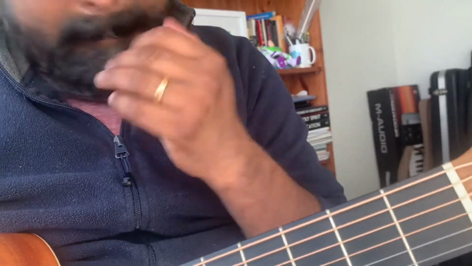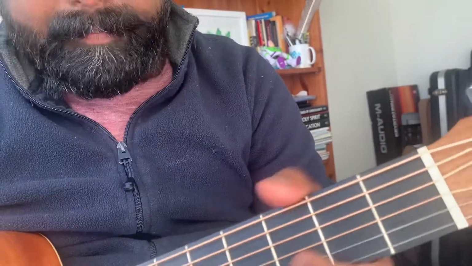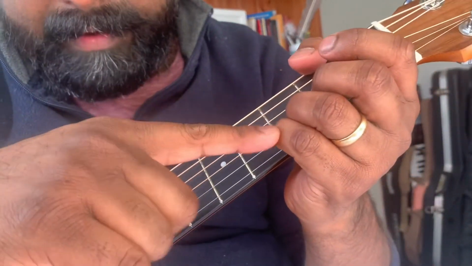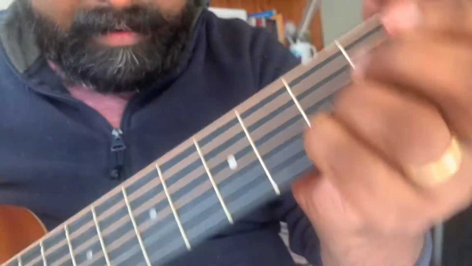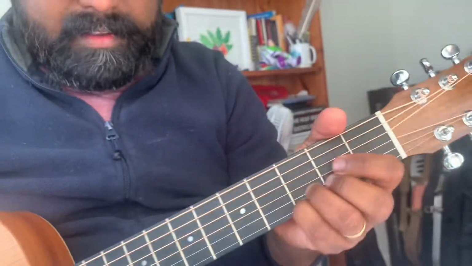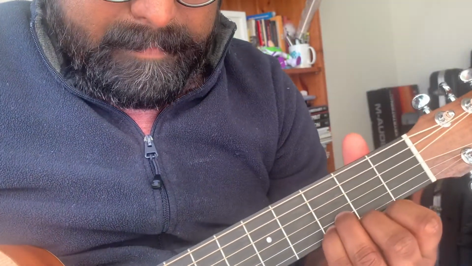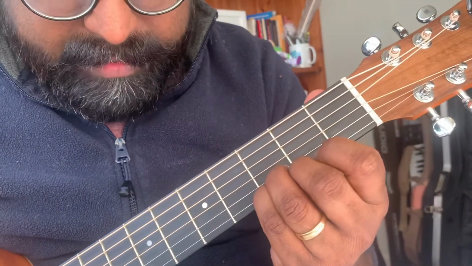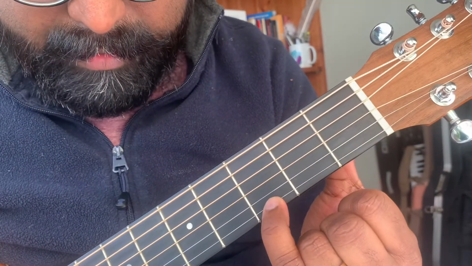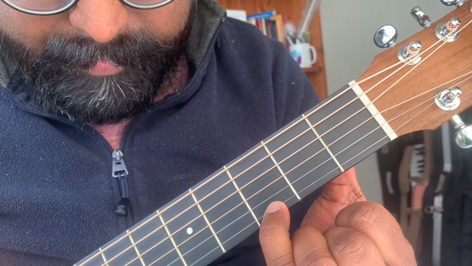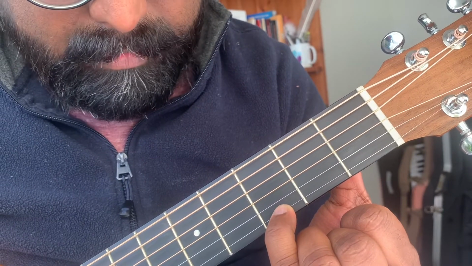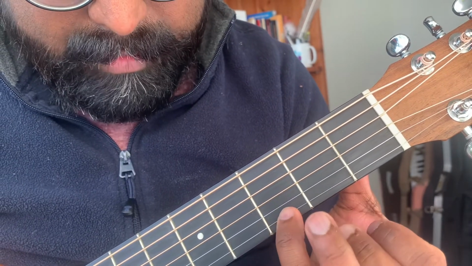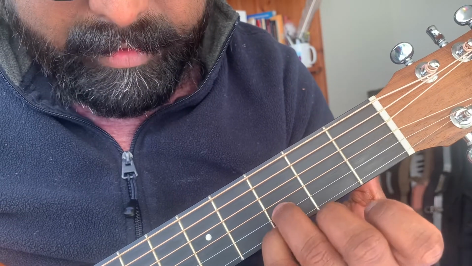Let's come to the chord as such. First finger, first string, third fret. Does that make sense? First finger, first string, third fret. Nice ringing sound. Second finger, which is your ring finger, second string, same fret.